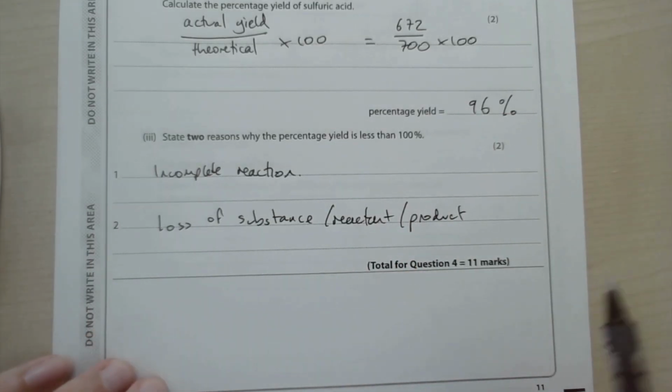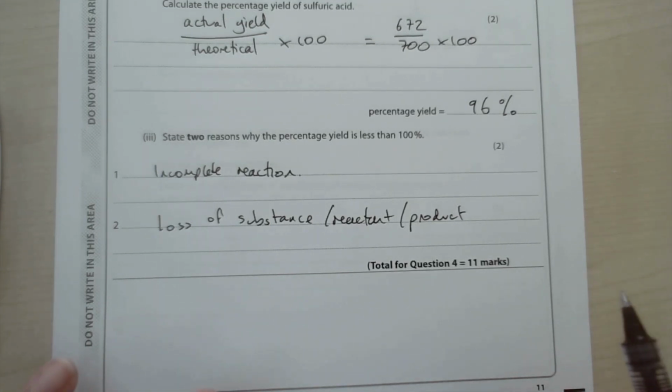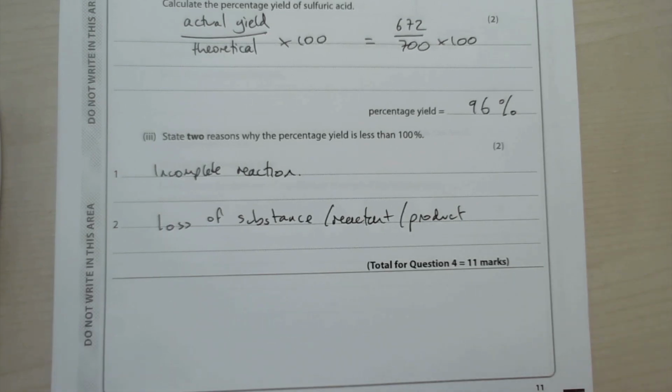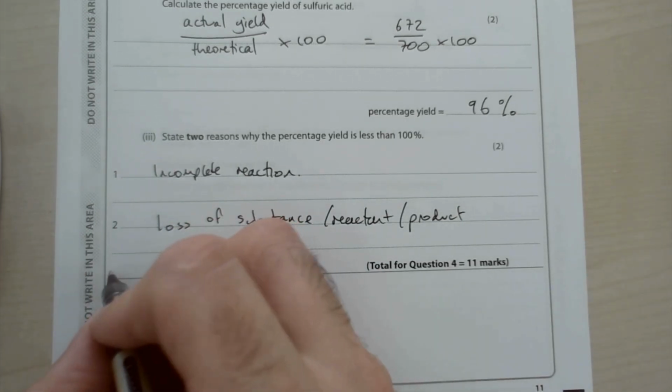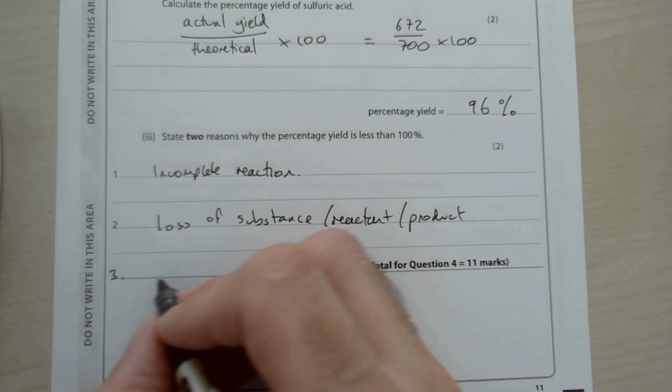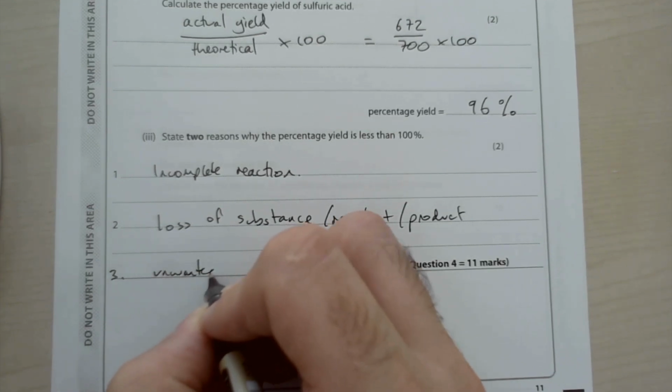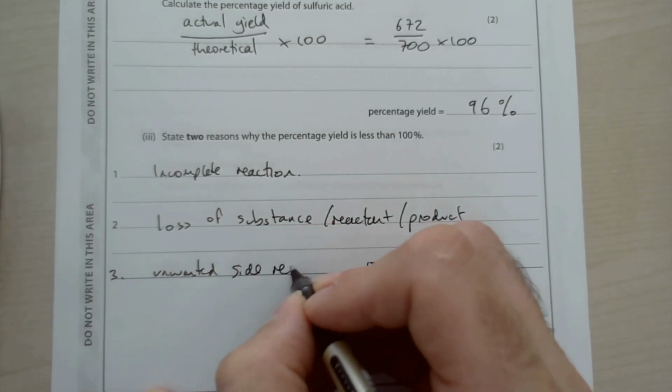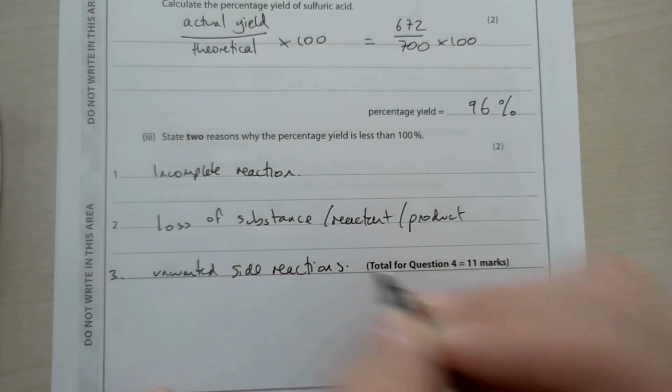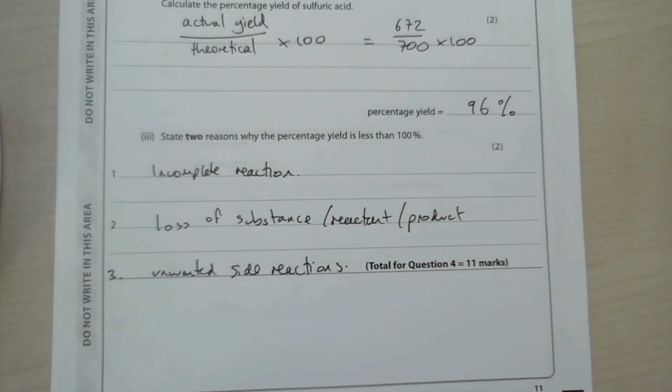So it might be that some fell out, or that some was left on the sides of the container, or some was lost when it transferred from one thing to something else. All those possible reasons. And then your third one that you could have got was unwanted side reactions. So those are your 3 possible things.